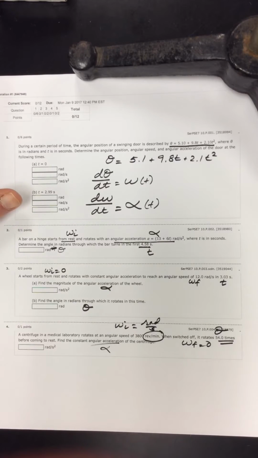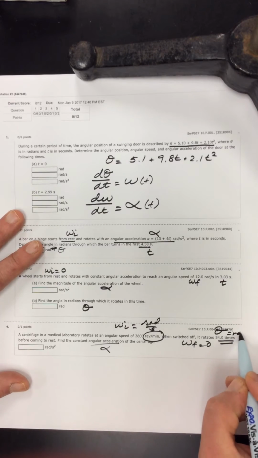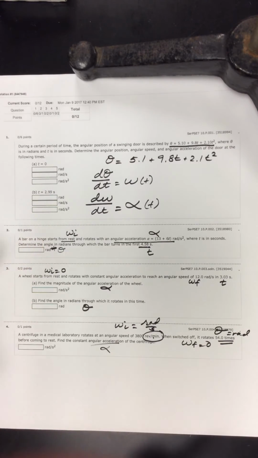You'll need to do a little converting, but once you have this converted into radians and you have this one converted into radians per second, it's a pretty straightforward angular acceleration. Use the kinematic equation and solve for your angular acceleration. So hopefully that helps you out.